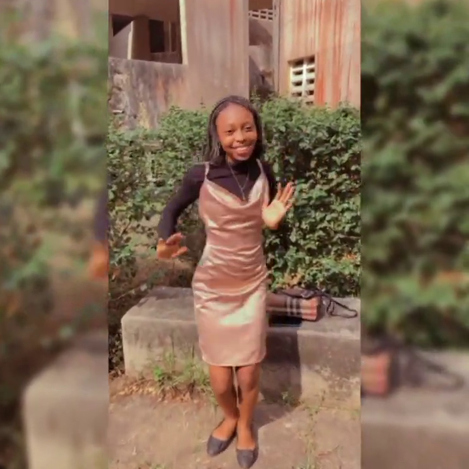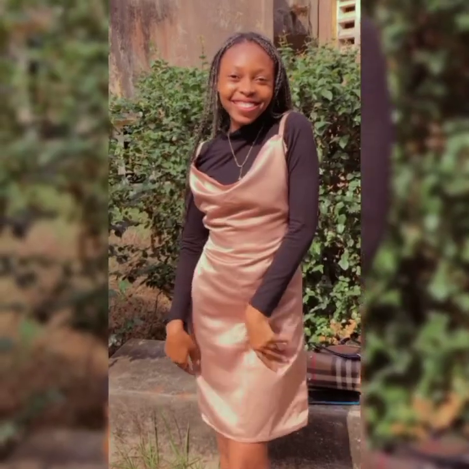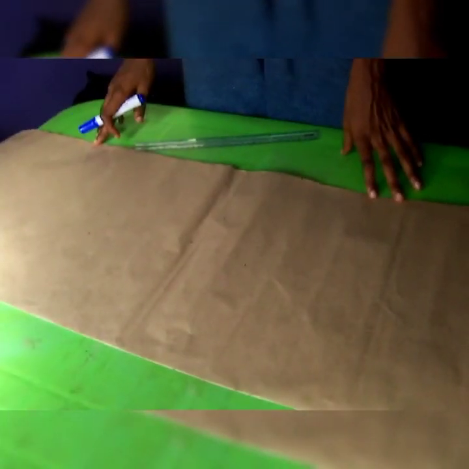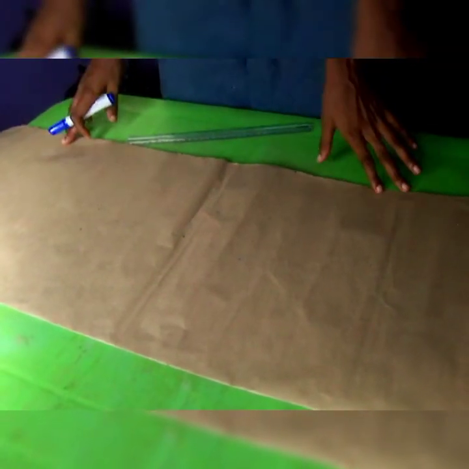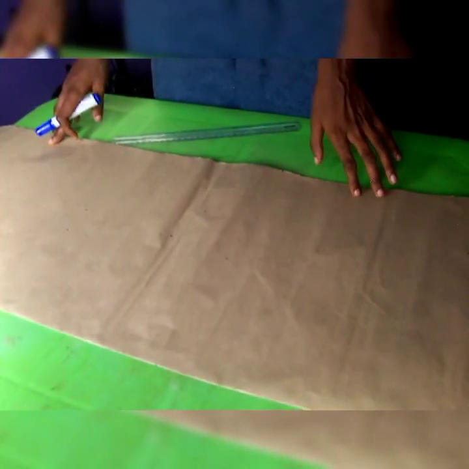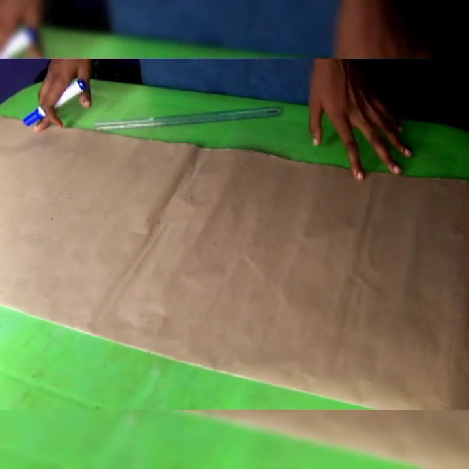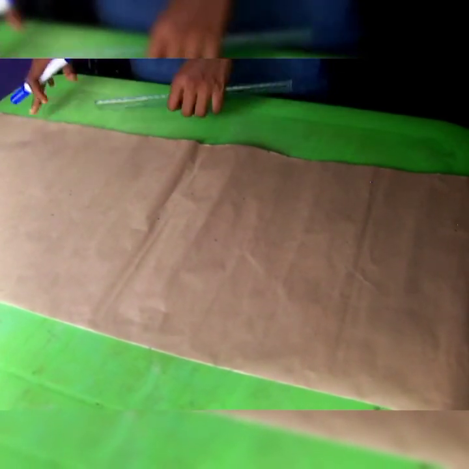So I'll be taking you guys through the illustration of how to cut a cowl neck dress. Welcome back guys. So I'm going to be showing you guys the illustration on the cowl neck. I'm going to be needing my ruler, my pattern paper, my fabric, my scissors, my pin, and also my measurement. So I'm going to be dividing my bust circumference by 4. I'm going to be dividing everything by 4.